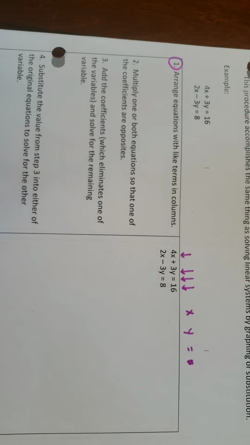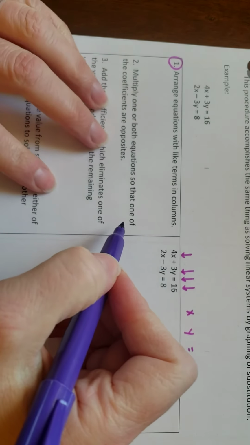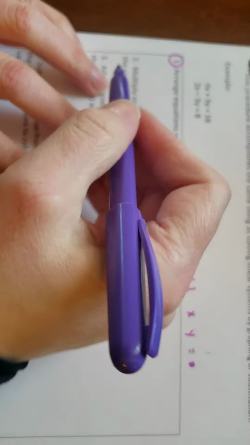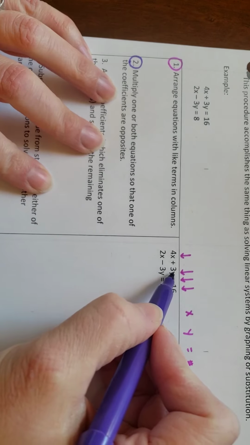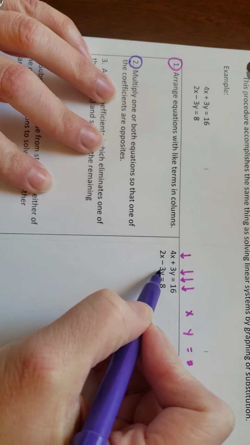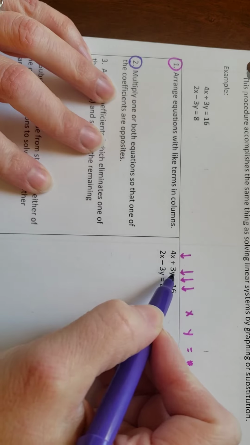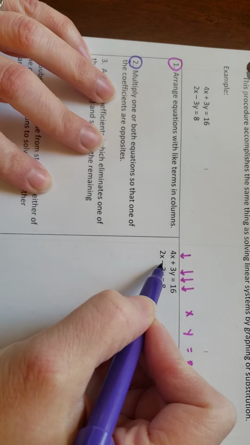Okay. All right, step number 2 is to multiply one or both of these equations so that one of the coefficients are opposites. This one's already set up for us, so we're not actually going to multiply. But I want to show you what we're going for here. Here we have a positive 3 and a negative 3. So we're looking for opposites, not positive and positive.